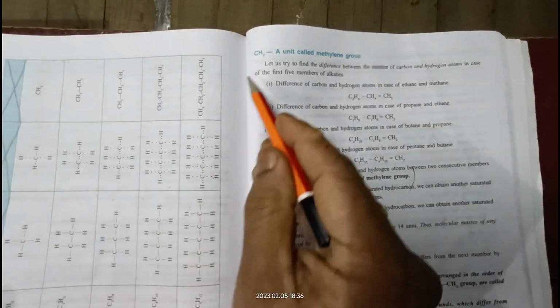Parameters just go through. Next, alkane. What are alkanes? Why they are called paraffins? Its general formula is given here. This one also you should remember. In the next page, page number 365, it is given what is methylene group, its formula. Homologous series, very important. What is homologous series? In the next page, some characteristics are given. This is also very important.